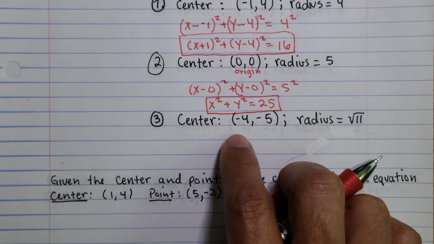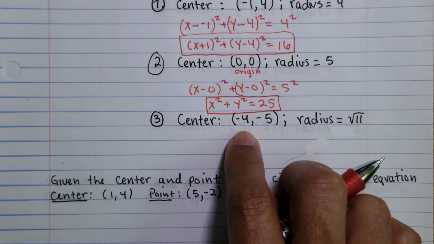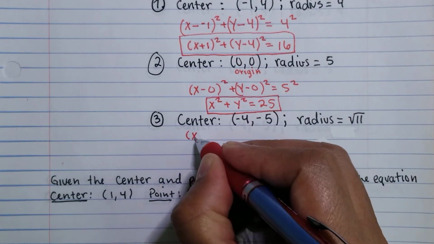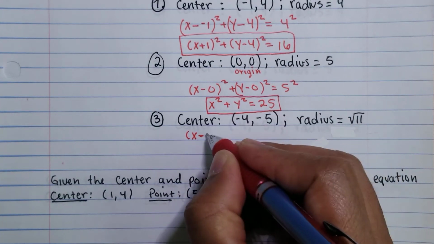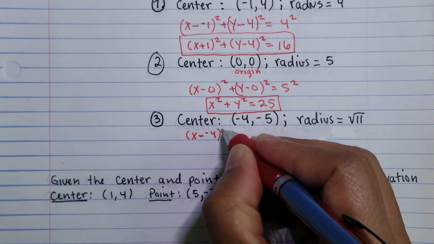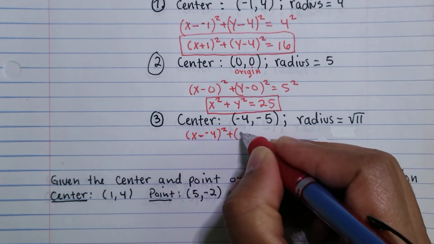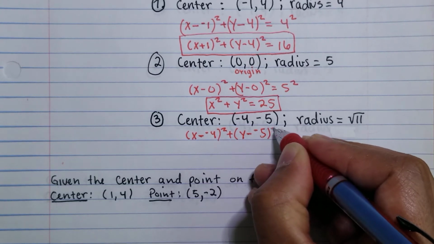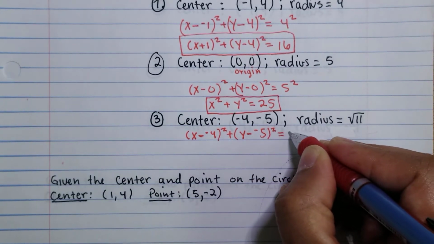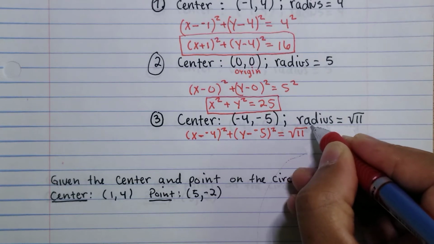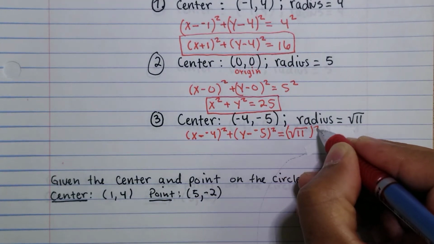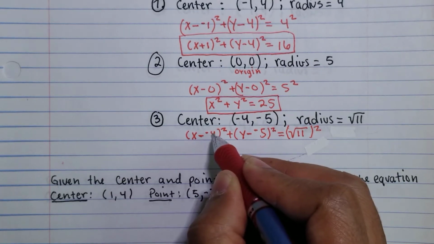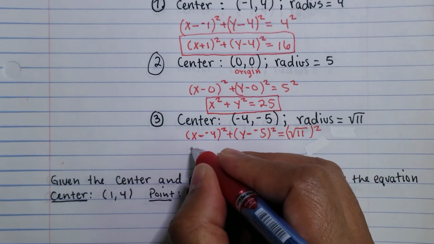Okay, now the next example, we see that this has a center at negative 4 and negative 5. So this one is going to be x. The formula says minus, but this one is negative, so x minus a negative 4, squared, plus y minus a negative 5, squared, equals the square root of 11, and we've got to take the square. So x minus a negative 4, we have a negative in front of a negative, and that turns it into a positive.